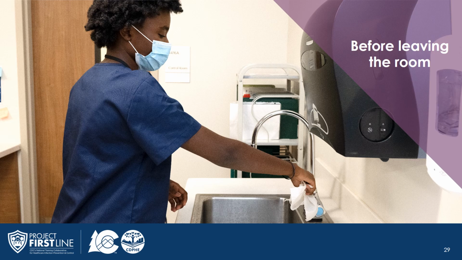Remember, there are a number of things that need to be done before stepping out of the room. Once you have finished your task, it's important that you always clean your hands before leaving the room to avoid spreading germs.